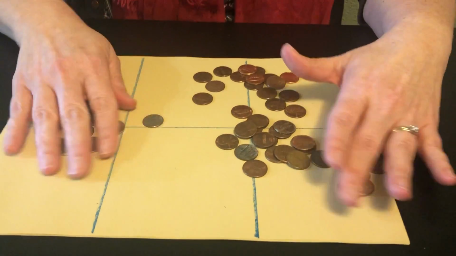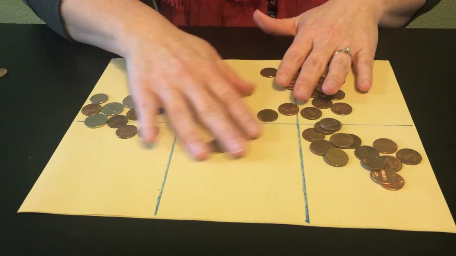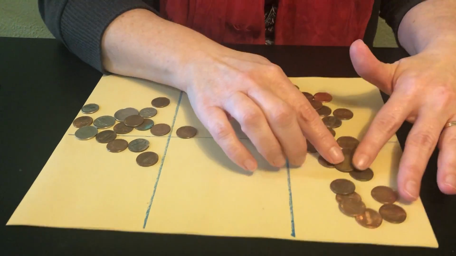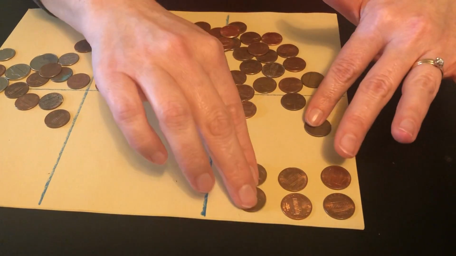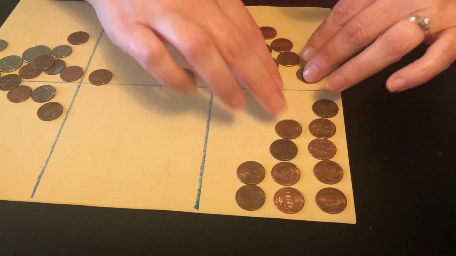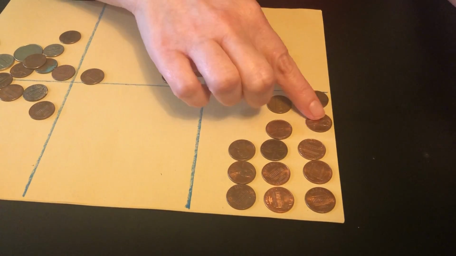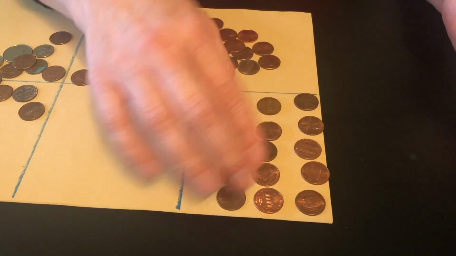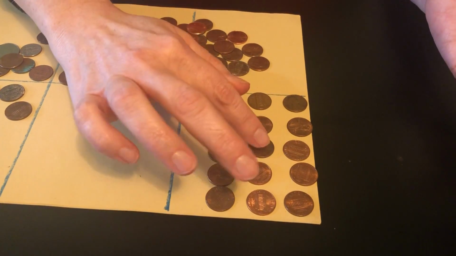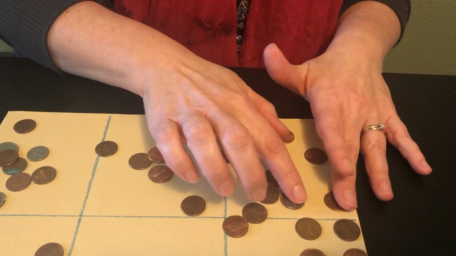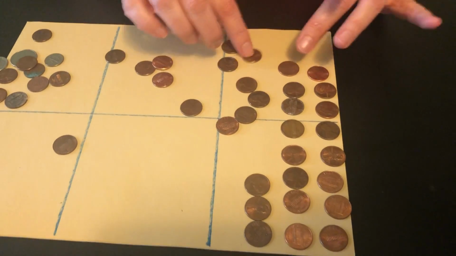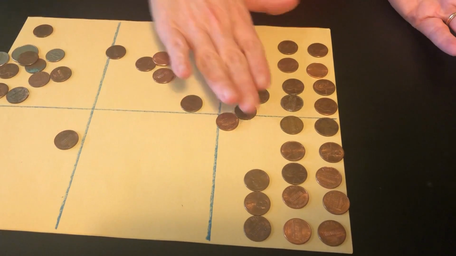Okay, now another thing that you can do, especially if you are one of my younger friends, you can sort these and put them in patterns so that you can put them in rows and count them. 1, 2, 3, 4, 5. And you can see how many rows of 5 that you can make. You may even have enough to make a whole hundreds chart with your pennies, okay? And so you can practice counting all the way to 100.